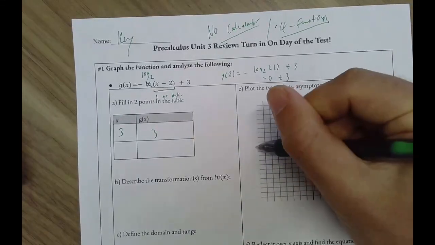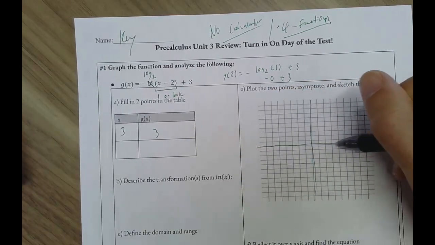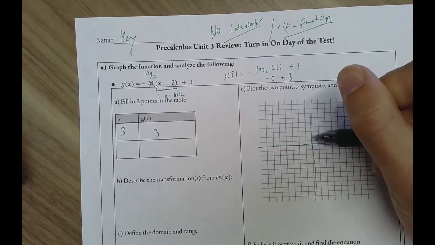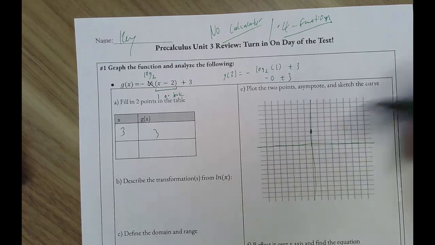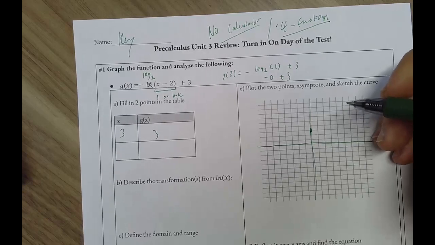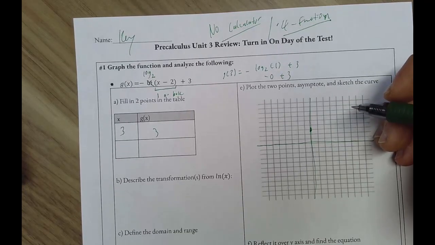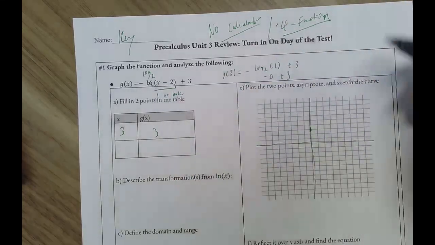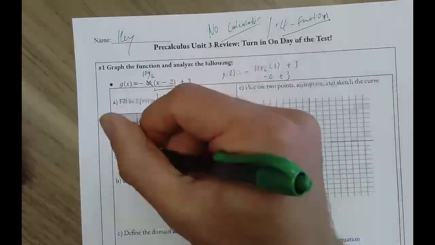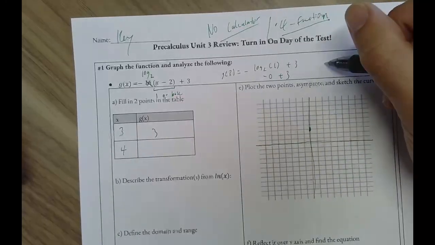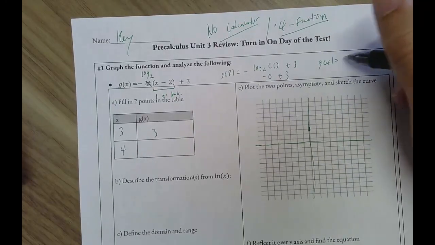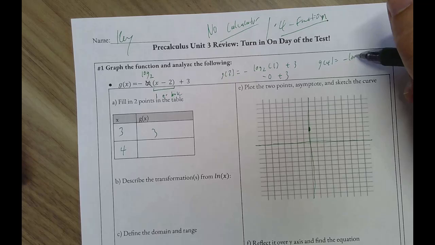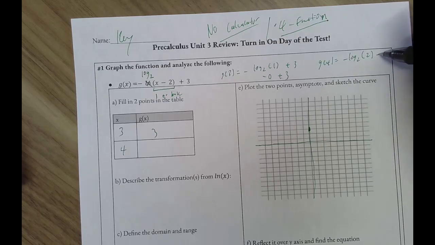Okay, so here I'm going to have 1, 2, 1, 2, 3. Then we want to make the inside its base. If my base is 2, I want to make that a 2, so we're going to try 4. So g of 4 is going to be negative log base 2 of 2, plus 3.